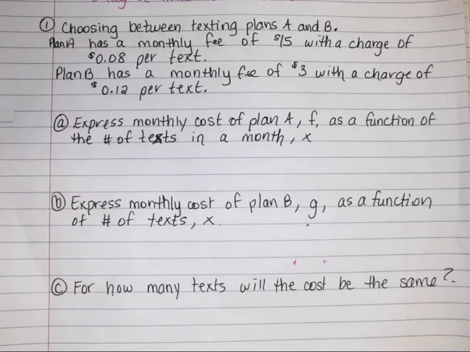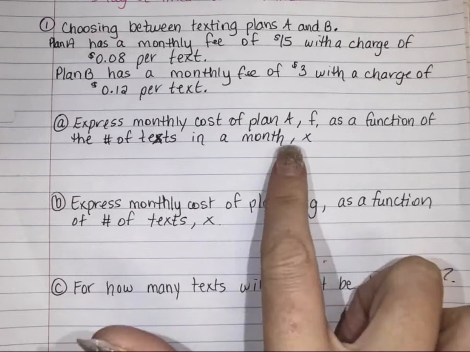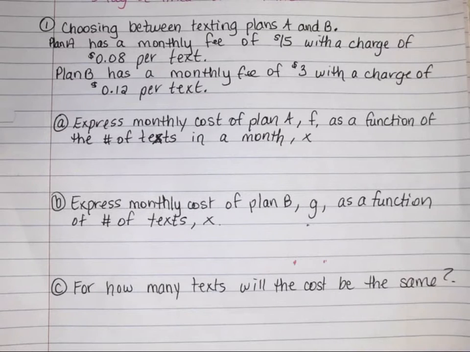F is your function in part A, or it represents the cost of plan A. And in part B, you're going to be asked to express the monthly cost of plan B, and they're going to let that be function g as a function of the number of texts x. So notice the x is the same in both cases. However, plan A is represented by function f, plan B by function g.